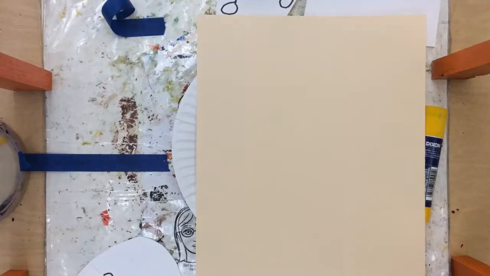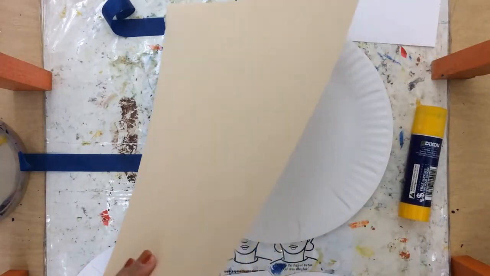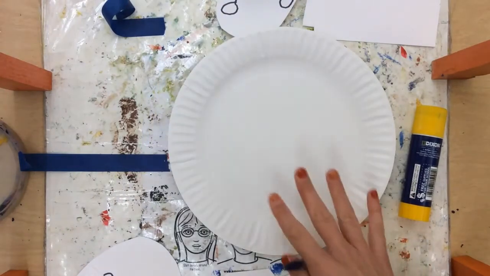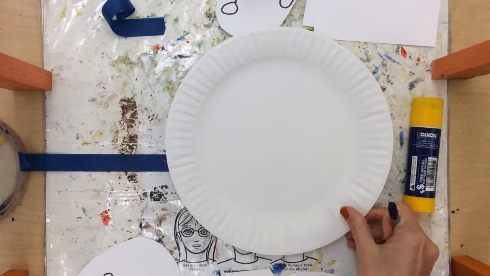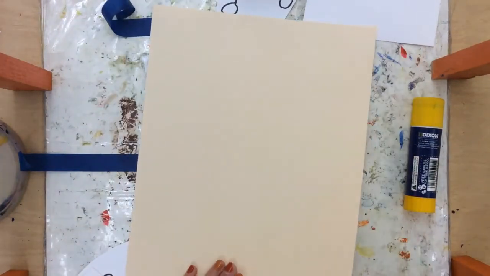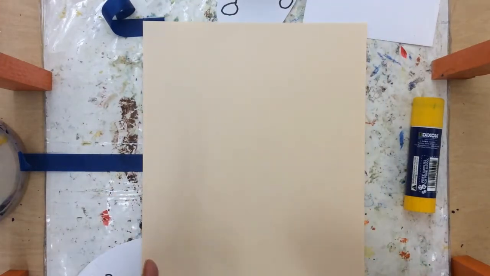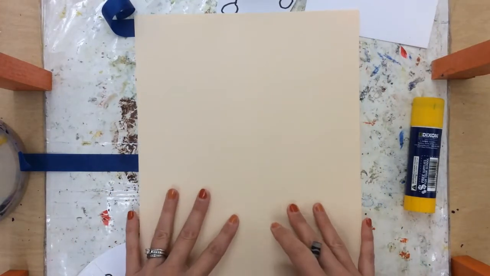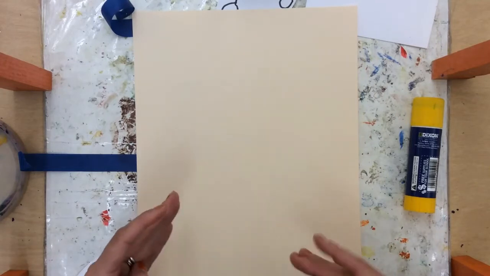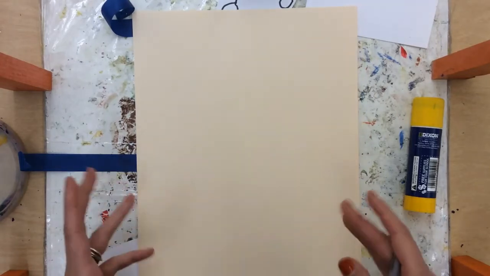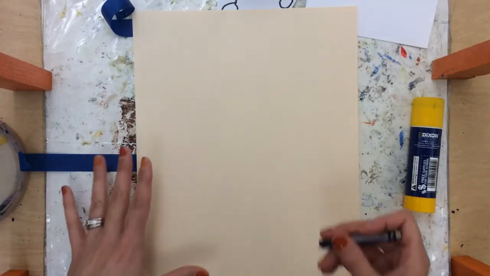So now that we made our creatures or our people for the circus, it's time to make the base, how it's going to be held together. So my suggestion is to get a paper plate. If you don't have a paper plate, a nice strong piece of paper or a cereal box, maybe the front cover or back cover of an old coloring book, something like that.